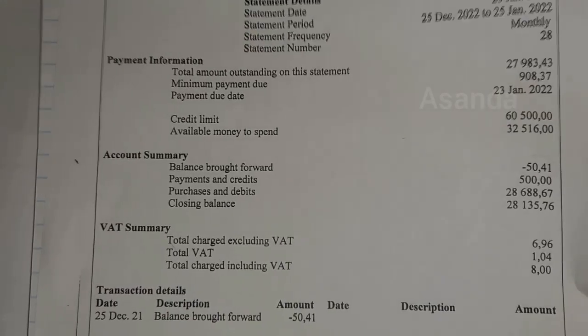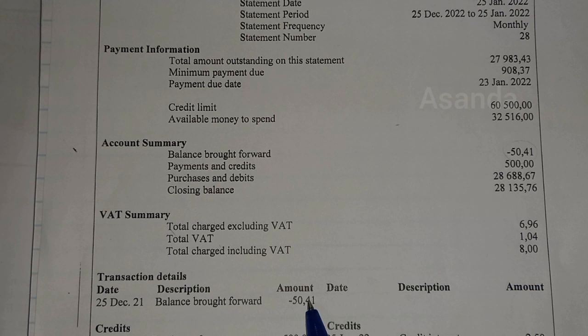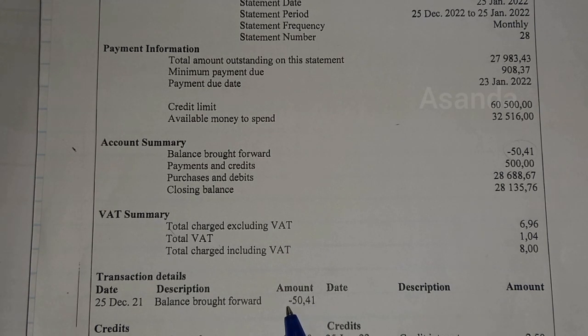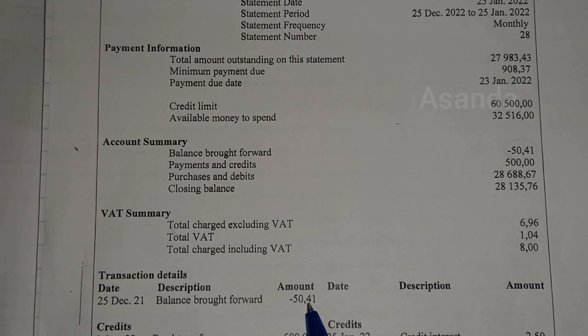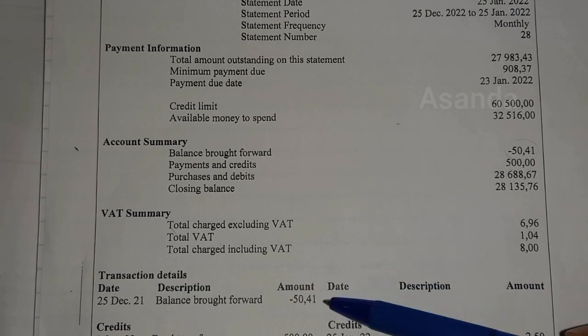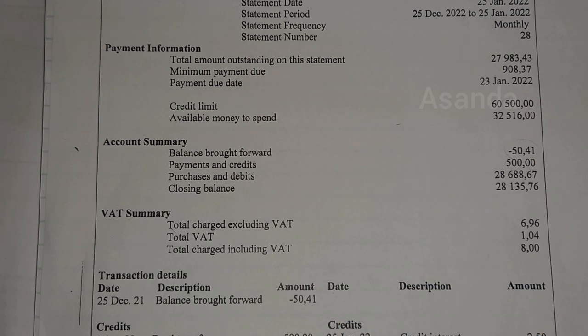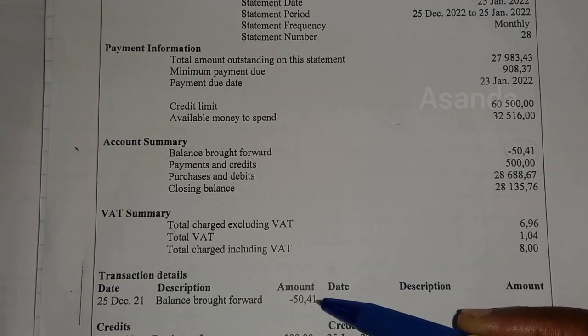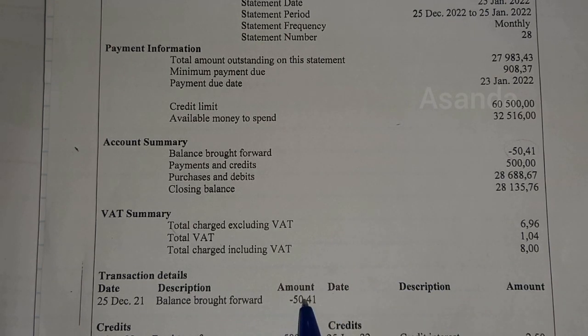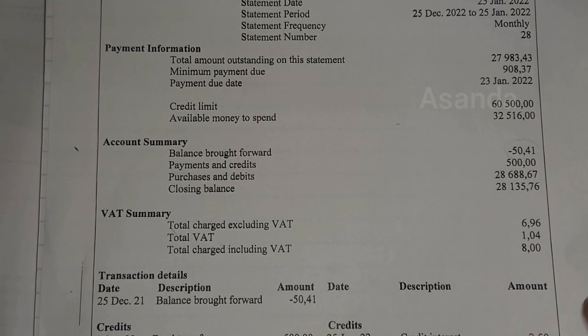And then here it says transaction details. There again, this balance brought forward is shown, where she had minus 50 rands and 41 cents. If she had credit available to her, it would be 50 rand and 41 cents. But now that it's negative, it means that the bank owes her money. She paid more than she owed, and then the bank owed her money.